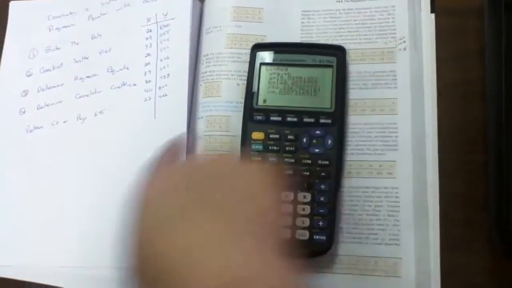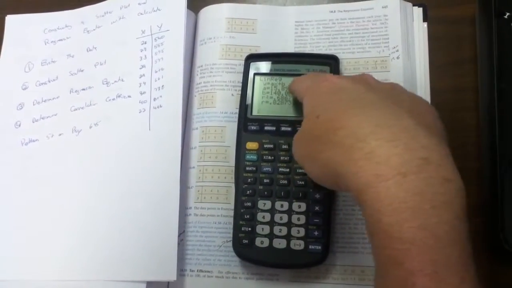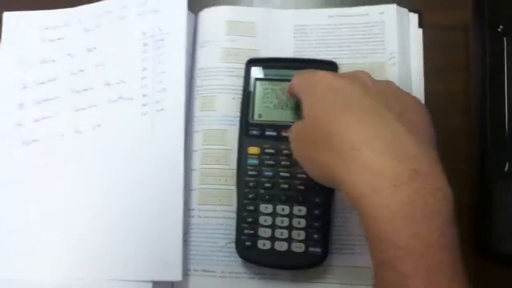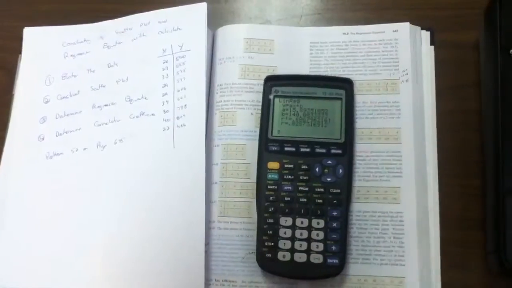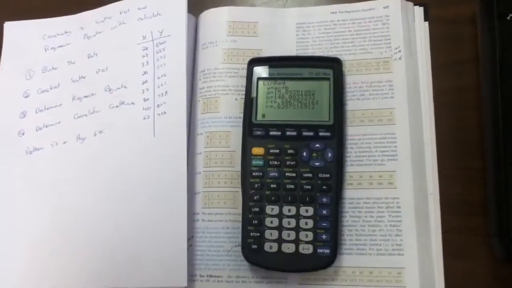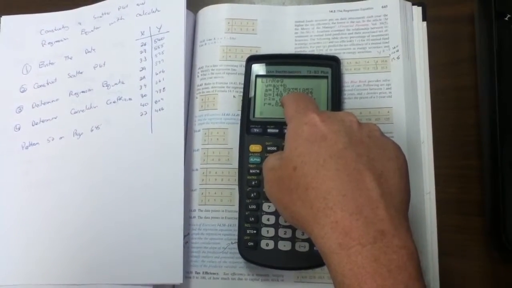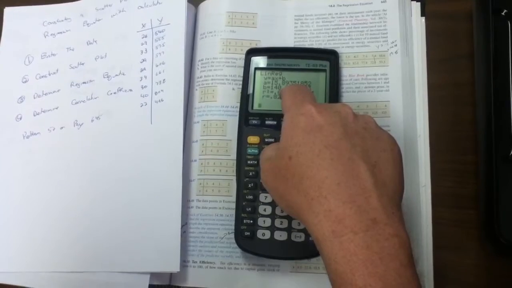Now, what this is telling me is my A and B, so the equation is 15.89x plus 140.08, rounded. R squared is going to be a value between 0 and 1. The closer it is to 1, the more association occurs between the two variables.